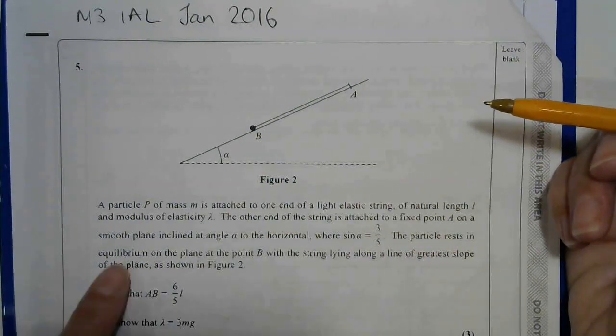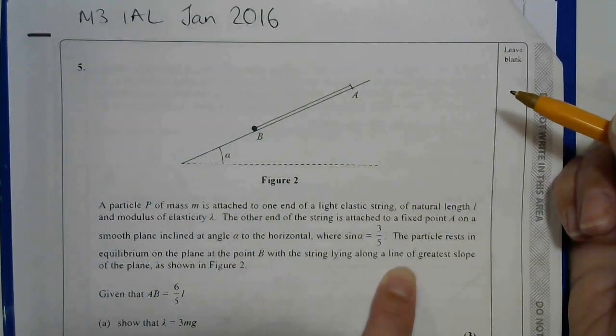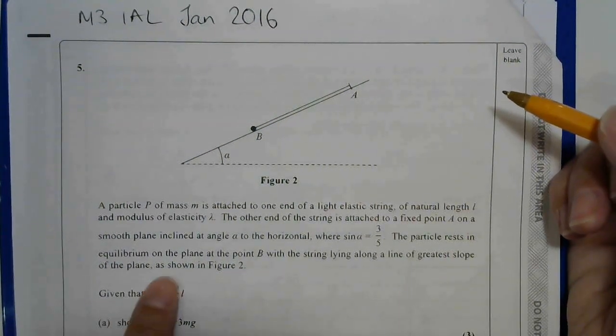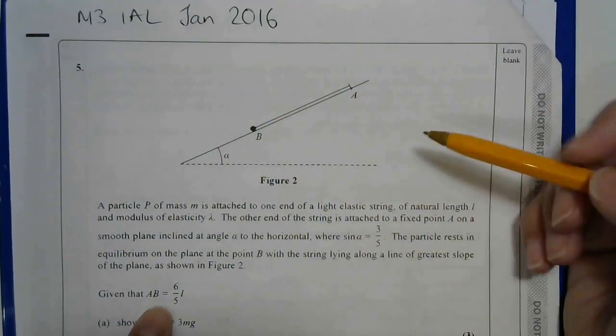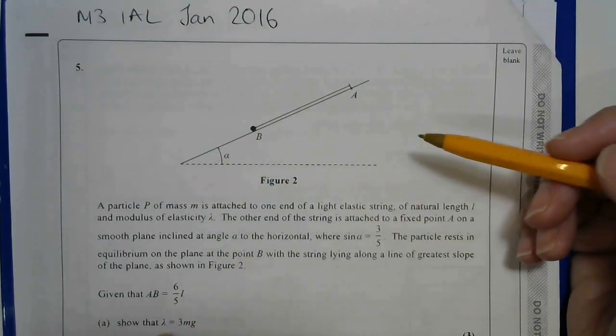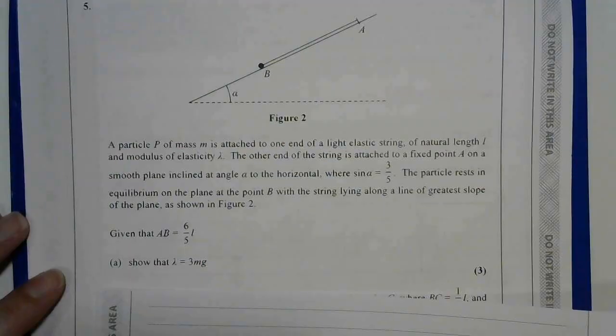The particle rests in equilibrium on the plane at point B, with the string lying along the line of greatest slope of the plane as shown in figure 2. Given that AB is 6/5 L, show that lambda is 3 mg.